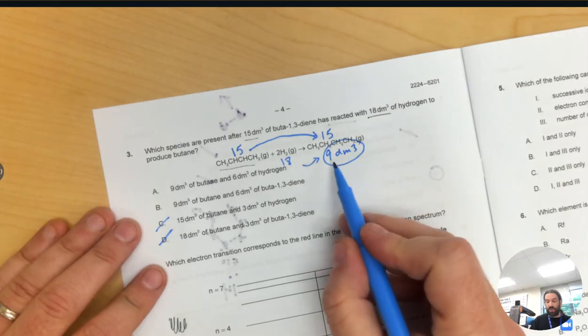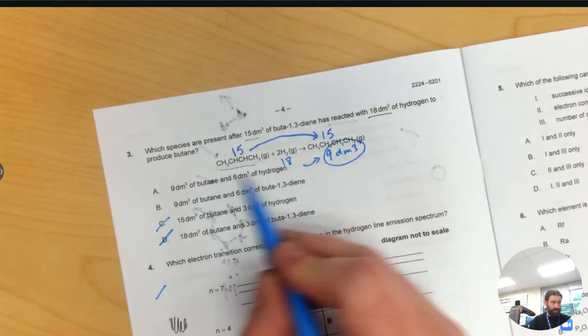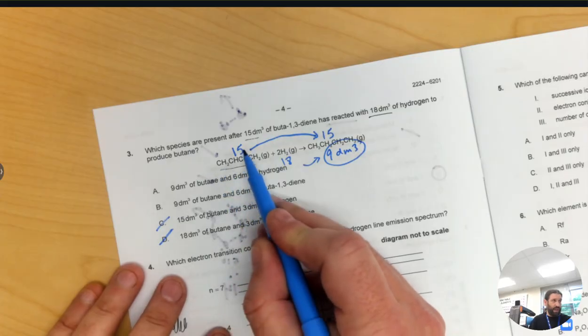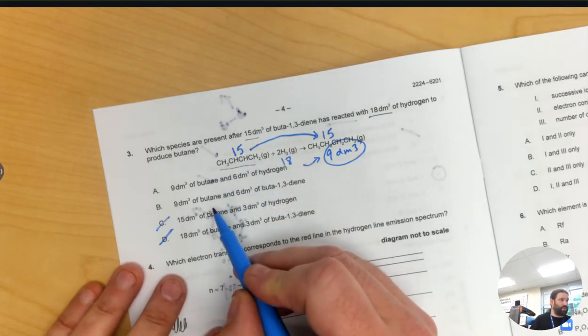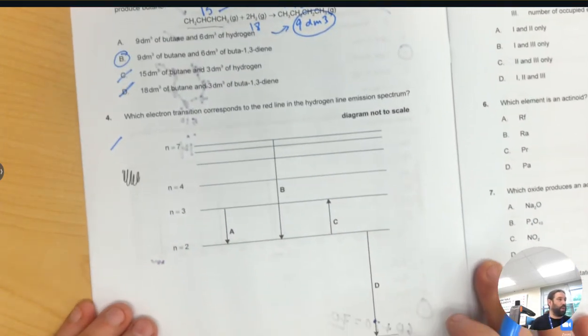And now we know how much product formed. Again, it's 1-to-1, so if we made 9 liters of this, we consumed 9 liters of that. If we started with 15, we'll have 6 remaining. So B is our answer.